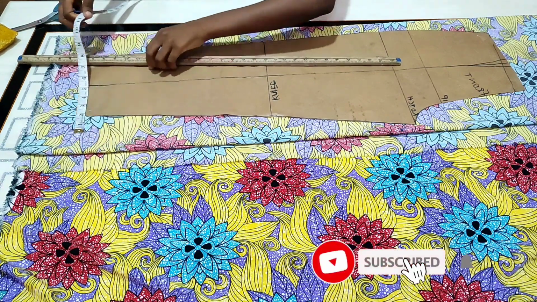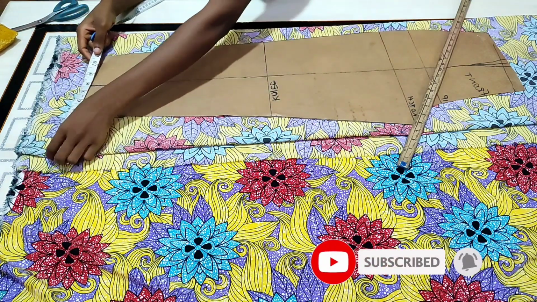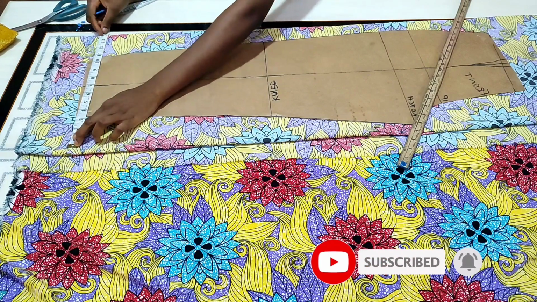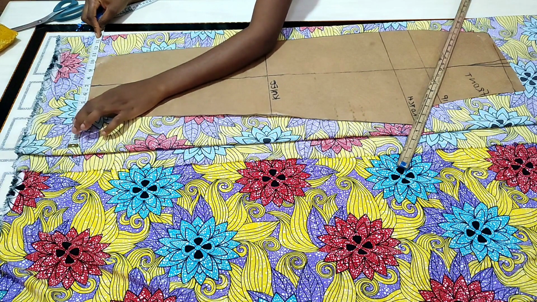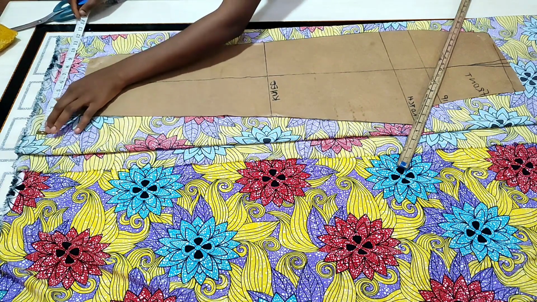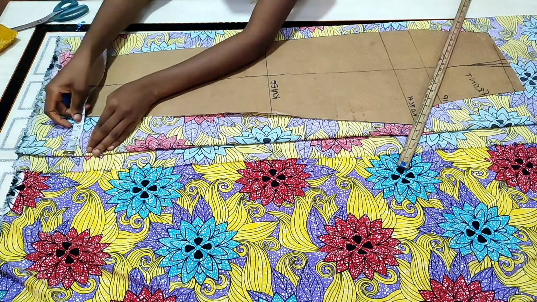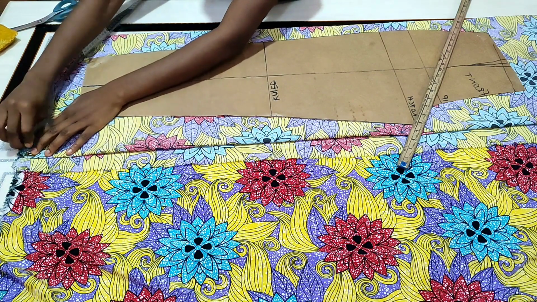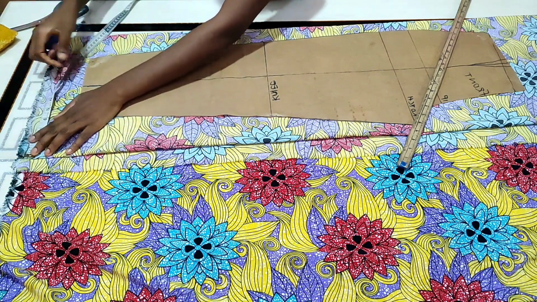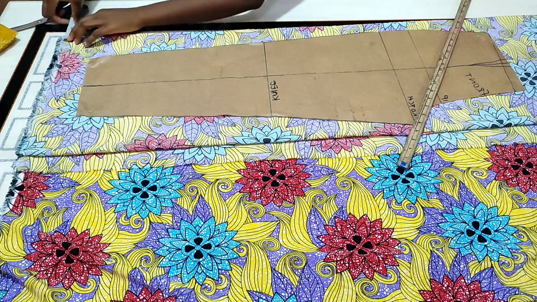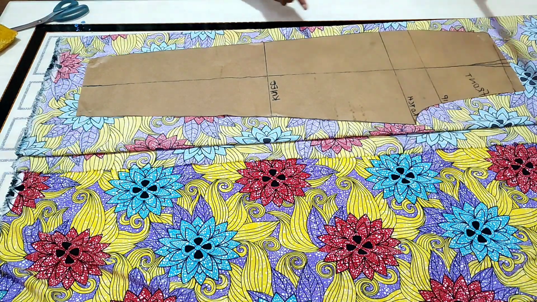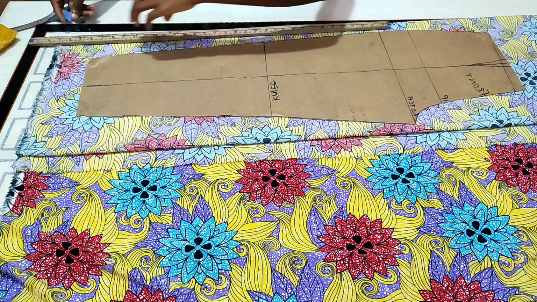So the measurement here shows that I have exactly what I want, 28. So I'm going to repeat the same thing downwards. So I'm going to be extending it from downwards up until the crotch length, like this.